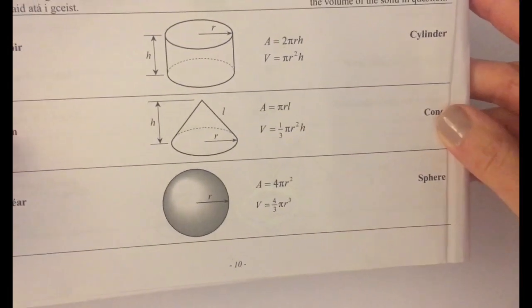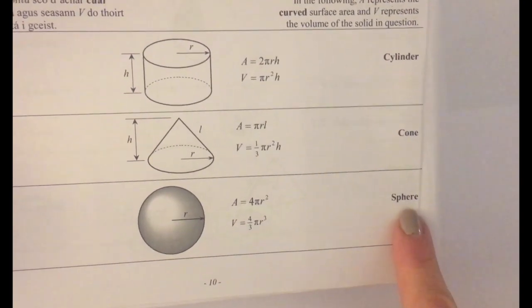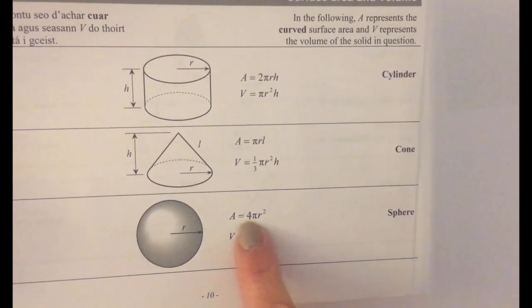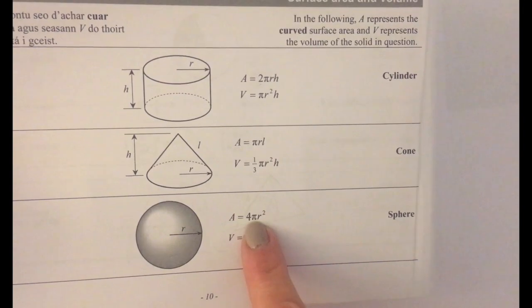Okay, let's consider the surface area of a sphere. So if we look in our log tables on page 10 and we go to our sphere, we can see that our formula for area is 4 pi r squared.